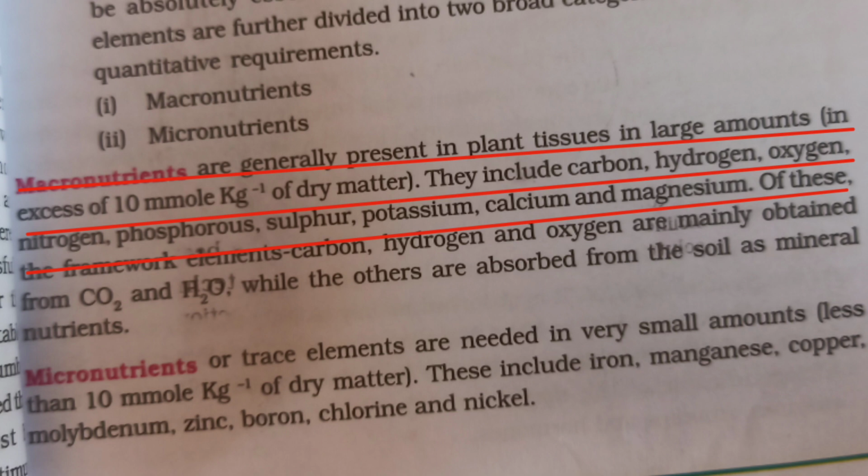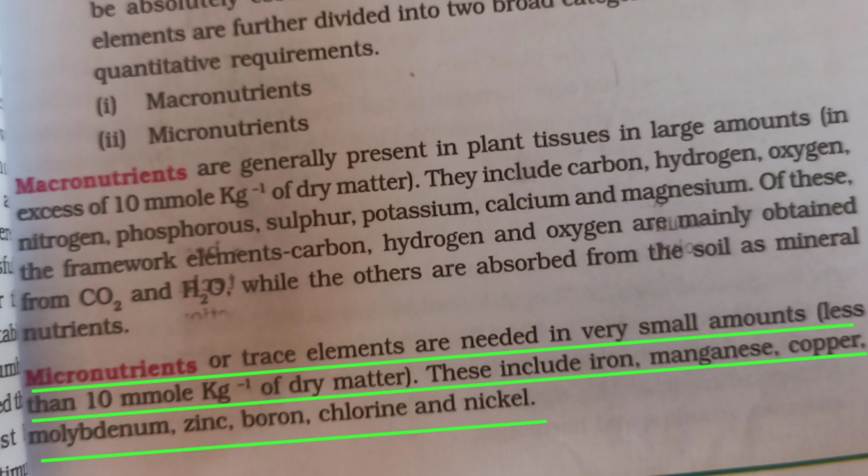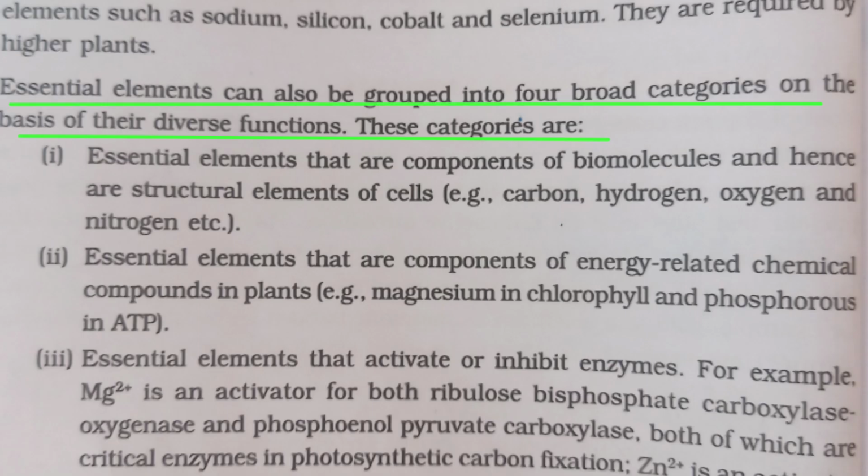Macronutrients are generally present in plant tissue in large amounts, in excess of 10 mmol per kg of dry matter. They include carbon, hydrogen, oxygen, nitrogen, phosphorus, sulfur, potassium, calcium and magnesium. Micronutrients, or trace elements, are needed in very small amounts, less than 10 mmol per kg of dry matter. These include iron, manganese, copper, molybdenum, zinc, boron, chlorine and nickel.